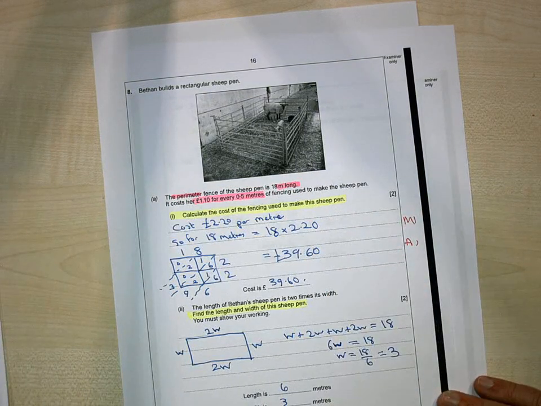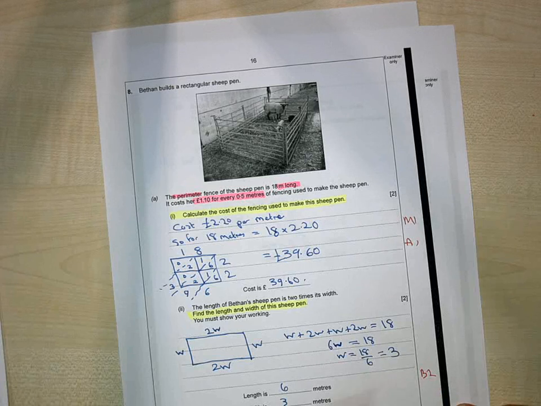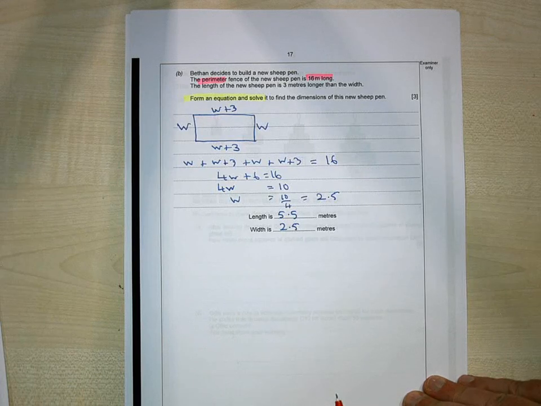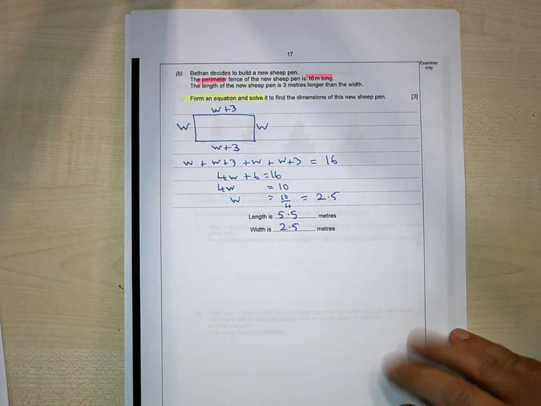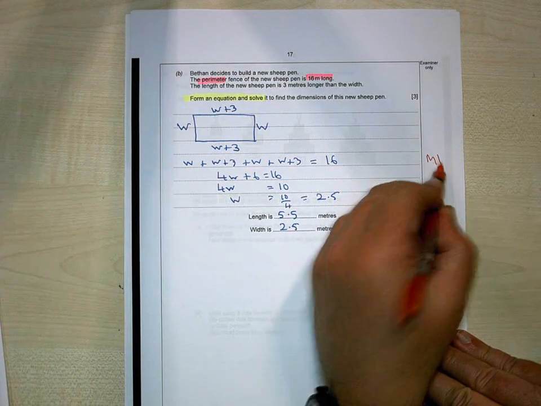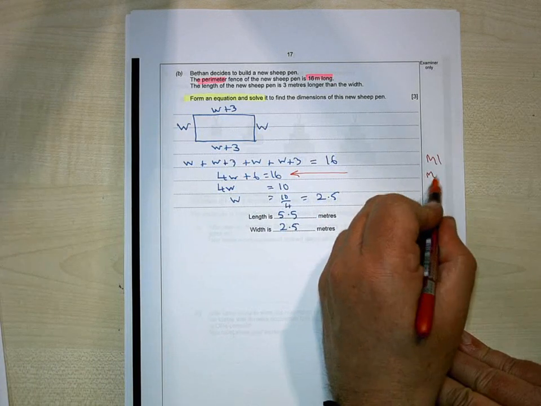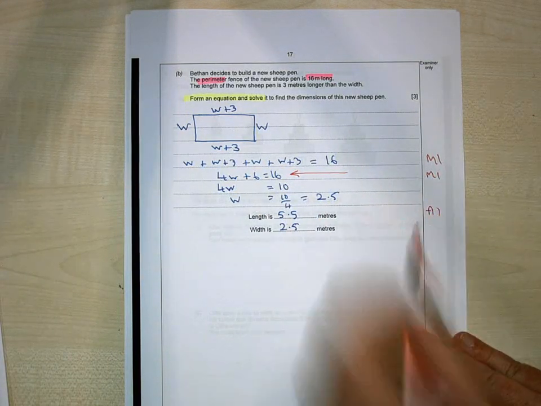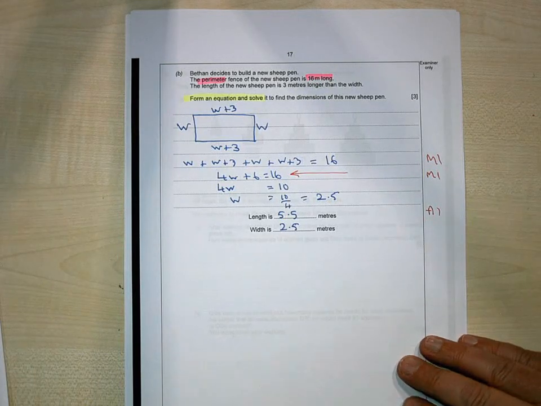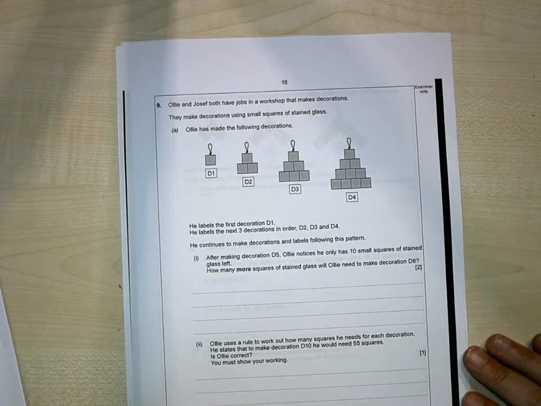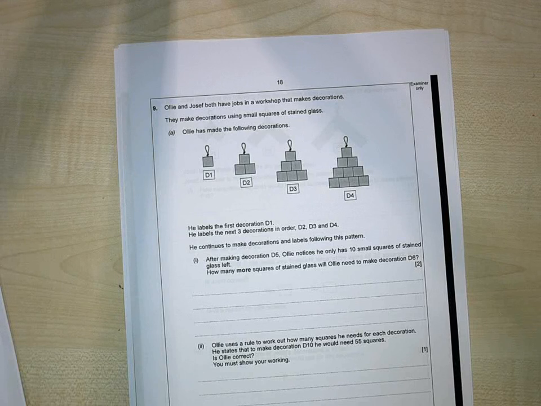Okay, so how is that marked? There's a method for how you work that out and an answer. For this one, we're just looking, however you find them, to get your 6 and your 3. And then for part C or part B, there's a method for forming your equation. There's a method, so long as you get it down to that point there, it's worth 2 marks. And then finally, for getting the pair of answers, the length and the width.